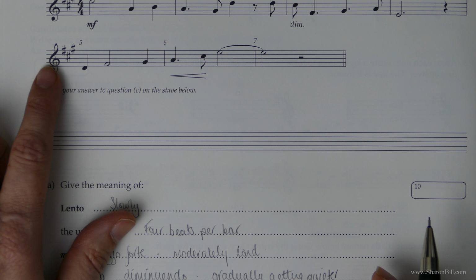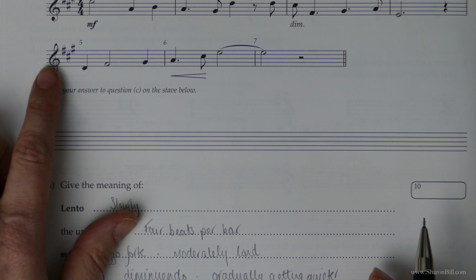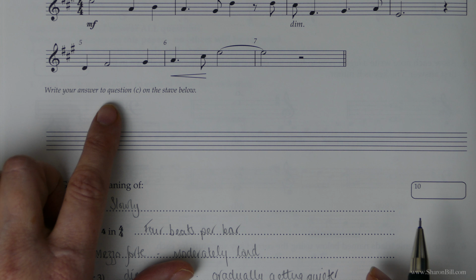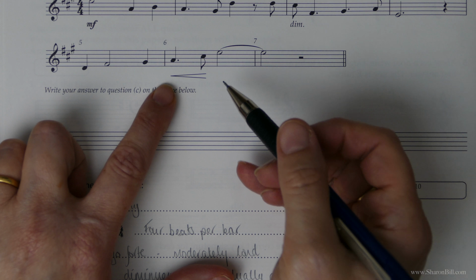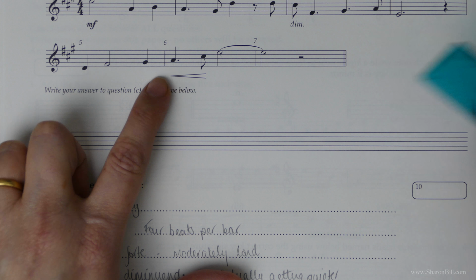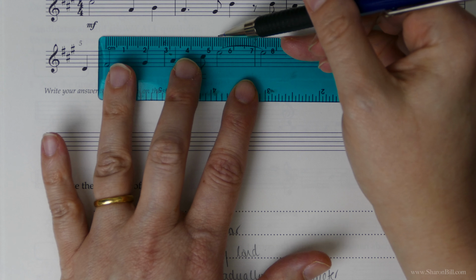We're in treble clef. Let's have a look. There we go, right at the end. It takes a little bit of spotting. We've got an A, a C and an E. So let's just bracket those.